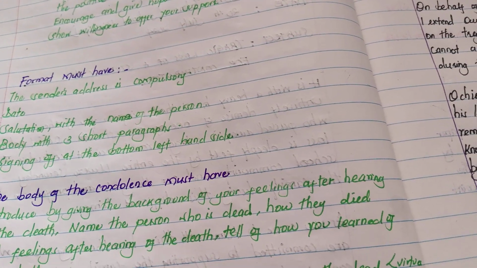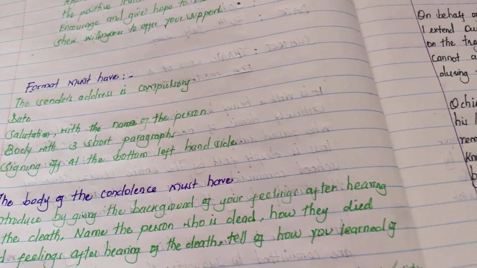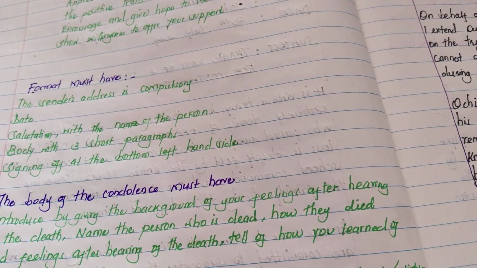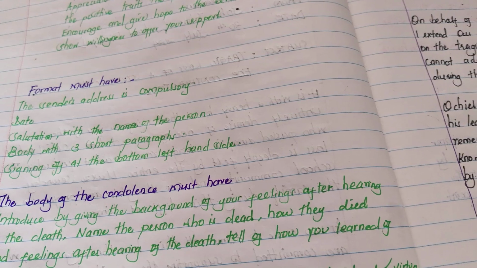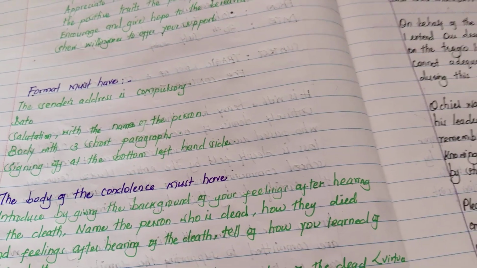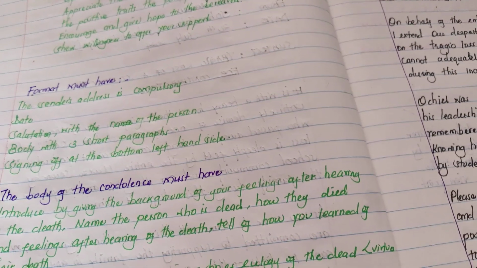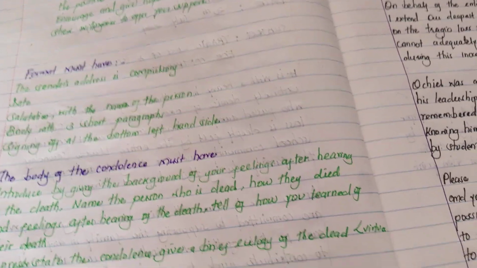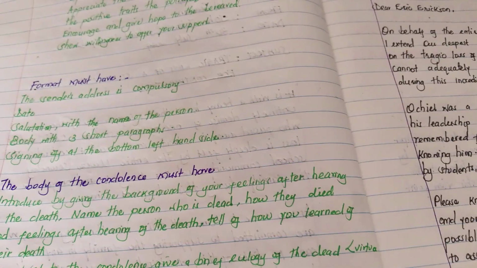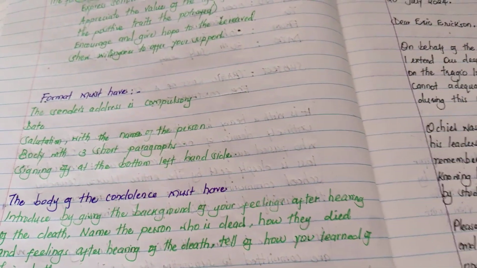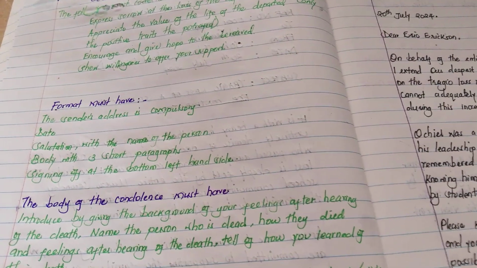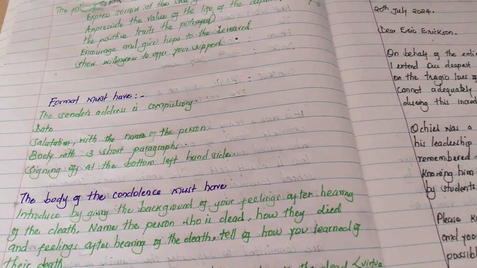The date follows is also compulsory. Then the salutation, and in the salutation you indicate the name of the person you're writing to or consoling. The body of this note should be in 3 short paragraphs, and signing off at the bottom should be at the left hand side.